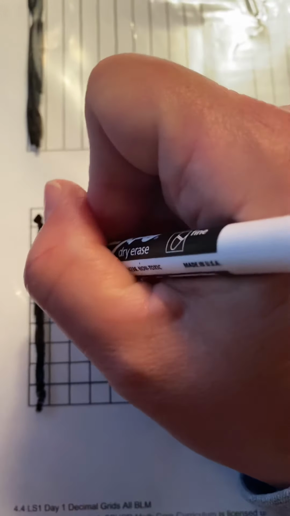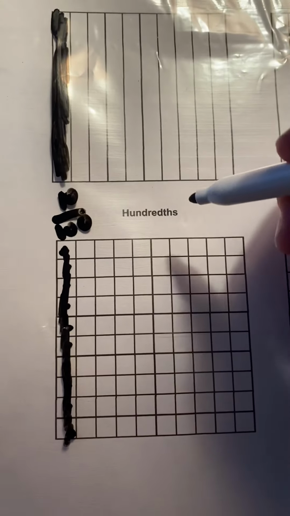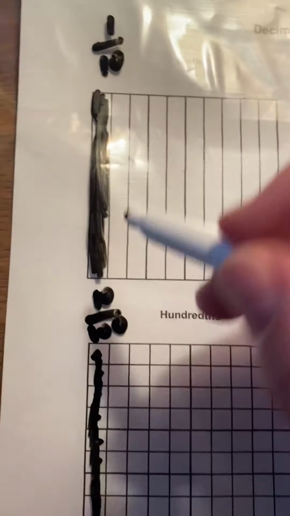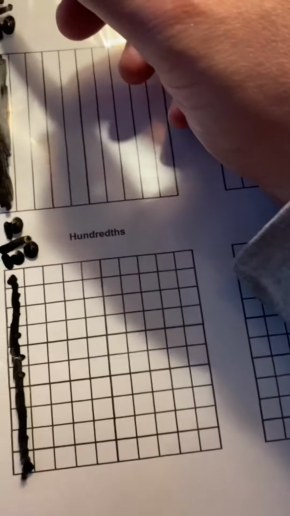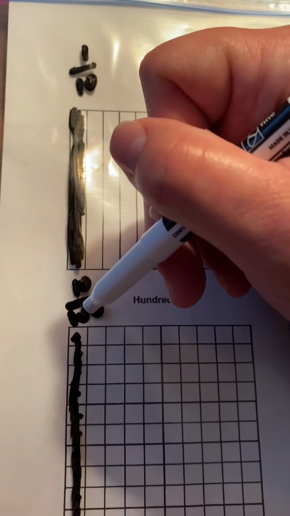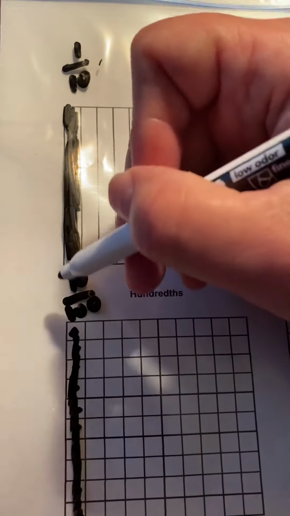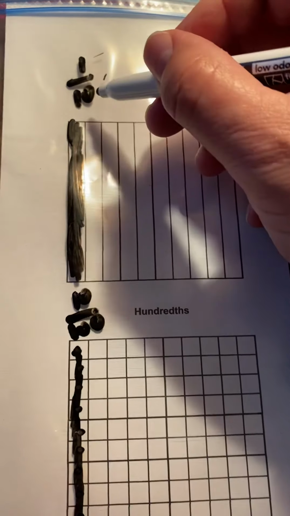Well, 1, 2, 3, 4, 5, 6, 7, 8, 9, 10. So I have 10 out of how many total at the bottom here? 100. So in hundredths, 1/10 is the same as 10 hundredths. Now, if your brain is starting to think, wait a minute, 1 to 10 and 10 to 100. What did they do to go from tenths to hundredths? Well, they must have multiplied it by 10, right? Because 1 times 10 is 10, and 10 times 10 is 100.